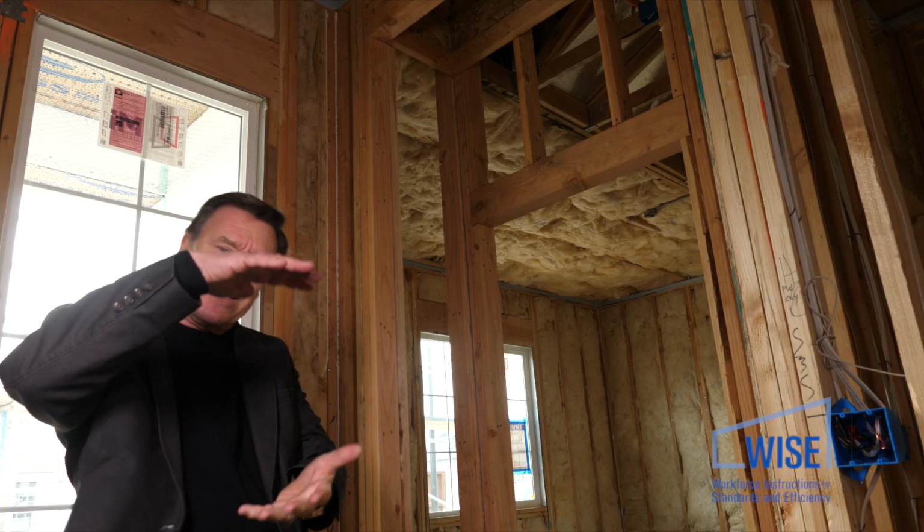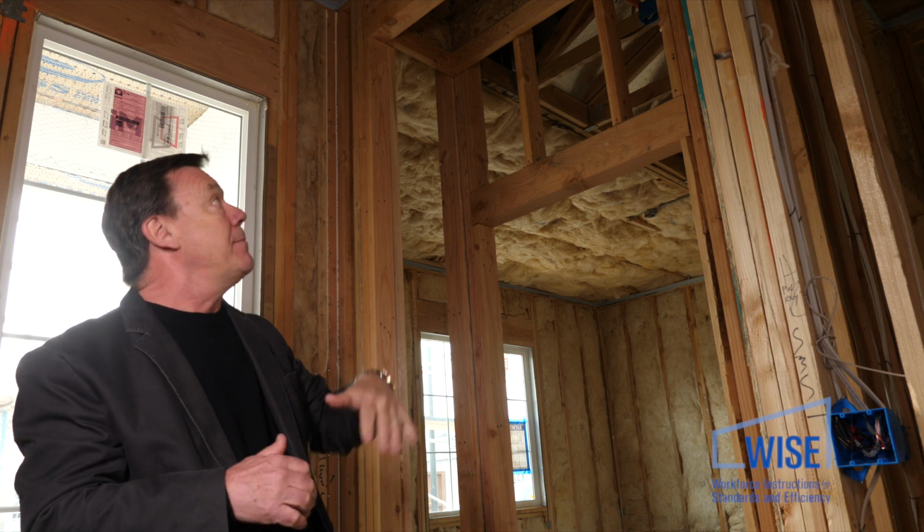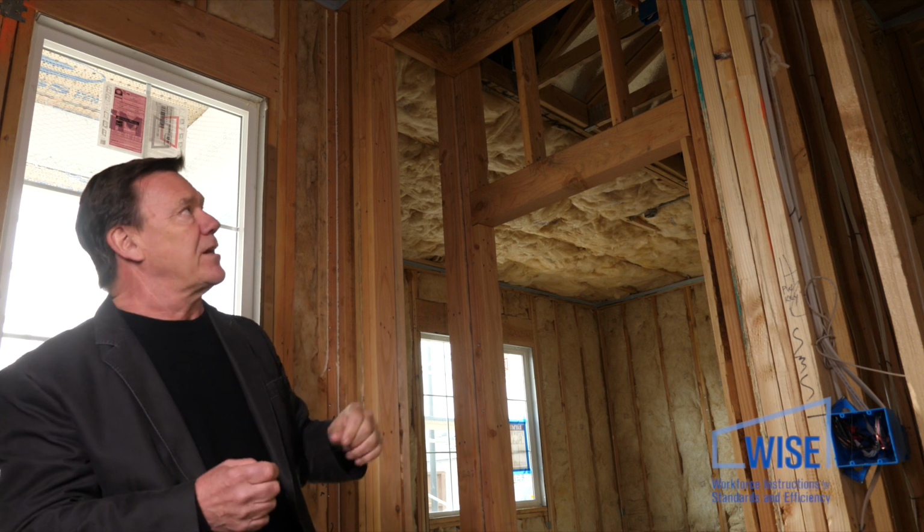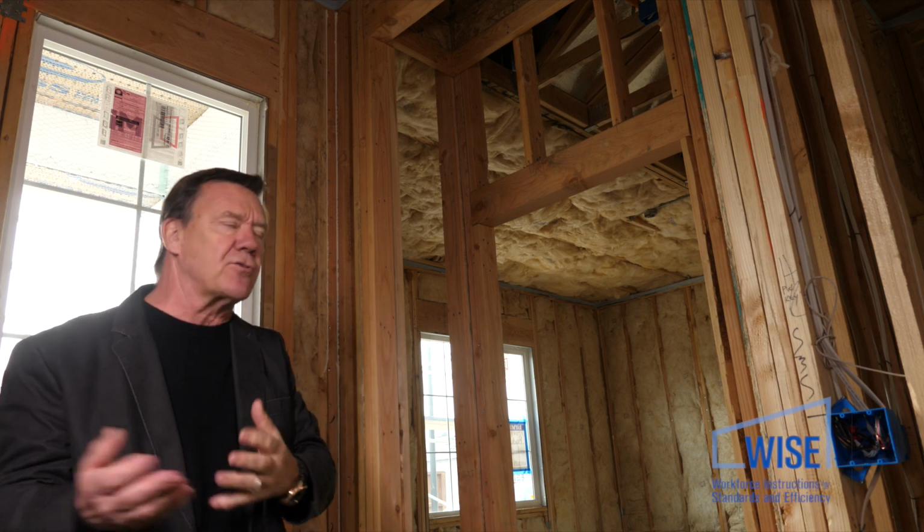They could insulate it, but the insulation might drop and settle down, and maybe you won't get the full amount of insulation that you might normally get. But mostly it's an air sealing issue.